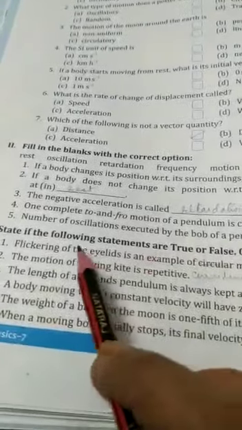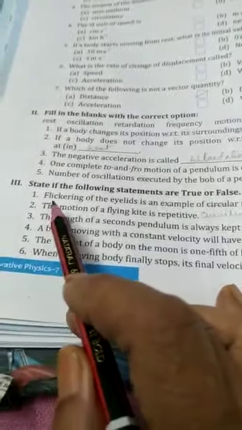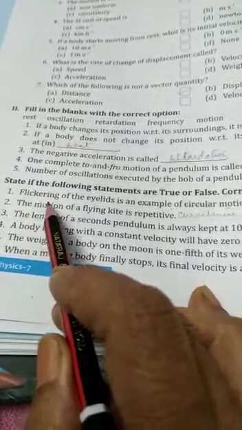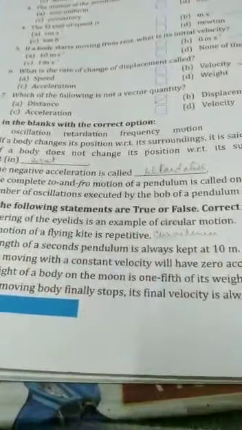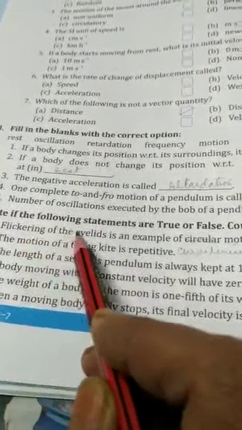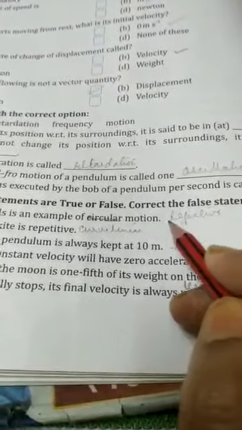Next is true and false, and correct the false statement. So here we will see which is the false statement and we will correct it. Flickering of eyelids is an example of circular motion. This statement is false. The correct statement is flickering of eyelid is an example of repetitive motion.